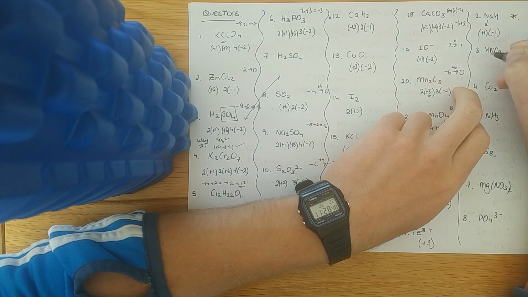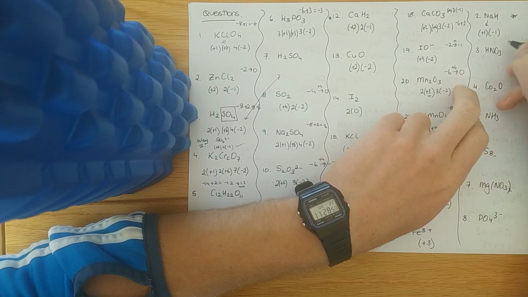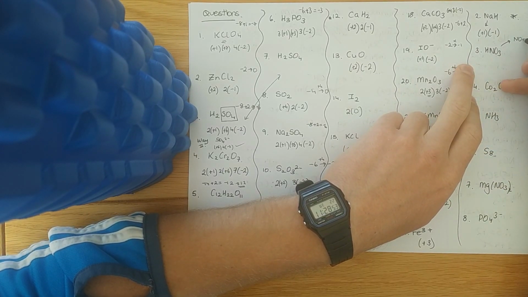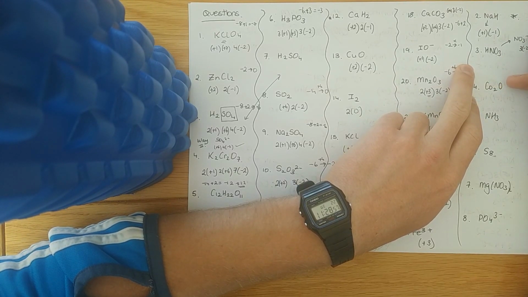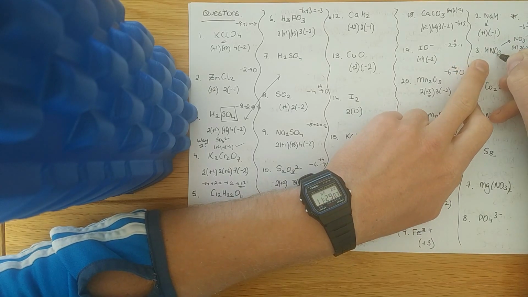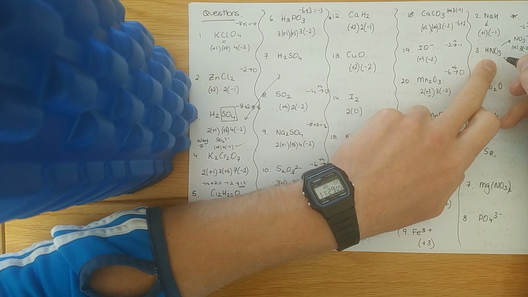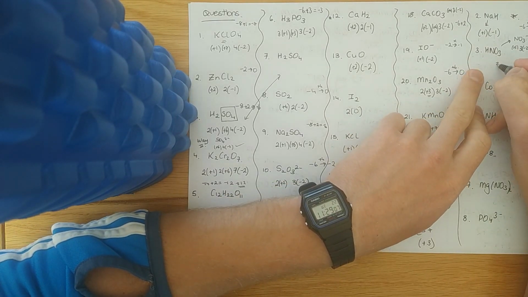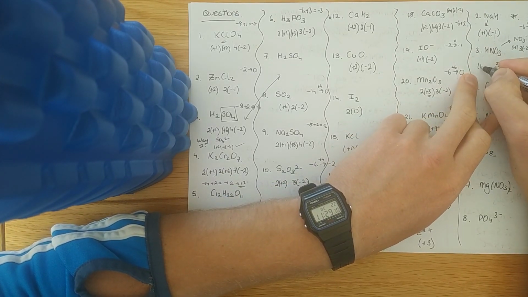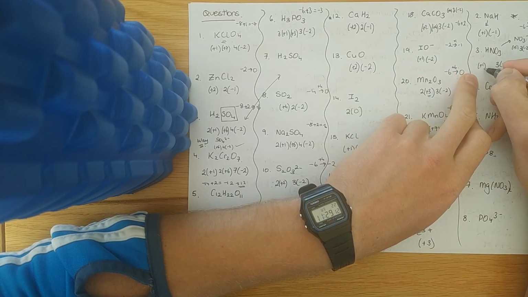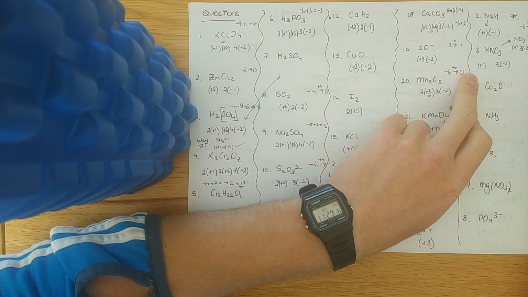HNO3, again, there's your nitrate. You could split it up if you like. NO3 minus, 3 times minus 2, you're at minus 6, you want to get it to minus 1, so you're going to be adding on 5. Or since I know O and I know H, I'll get 5 another way. So 3 times minus 2, hydrogen's plus 1, minus 6 plus 1 is minus 5, that must be plus 5 there.